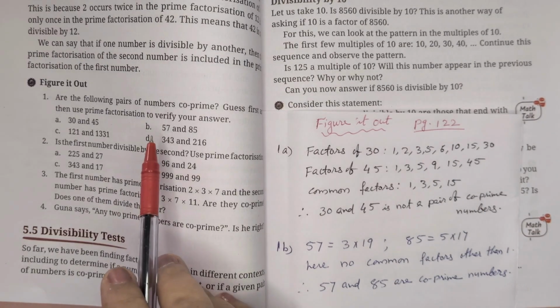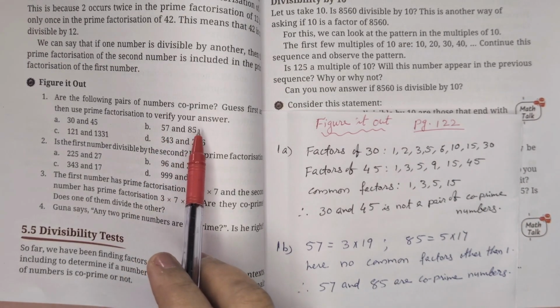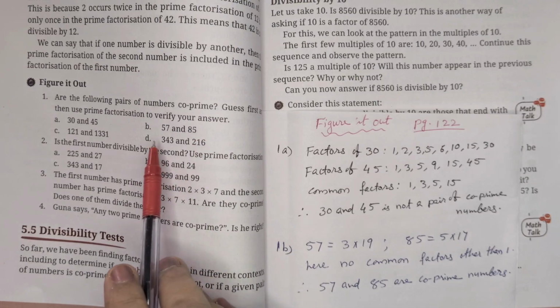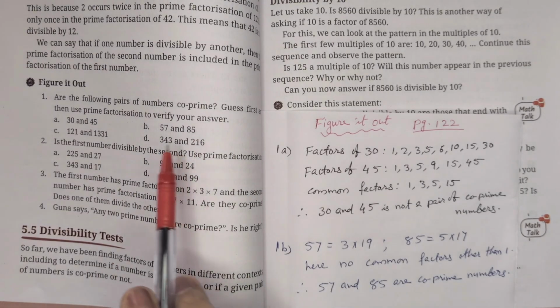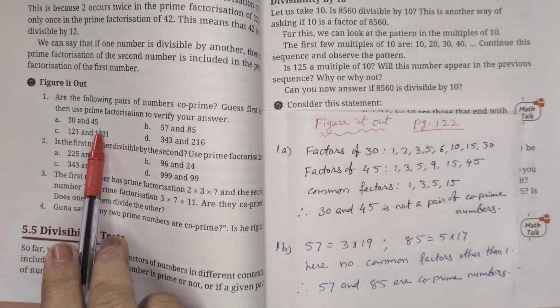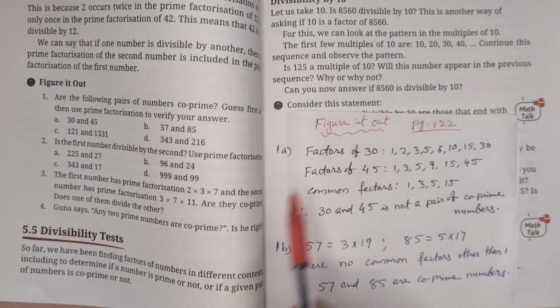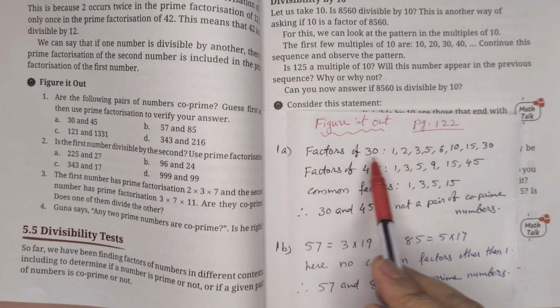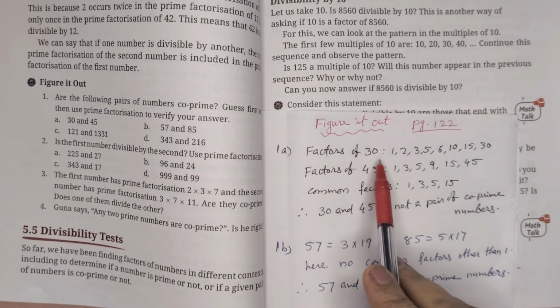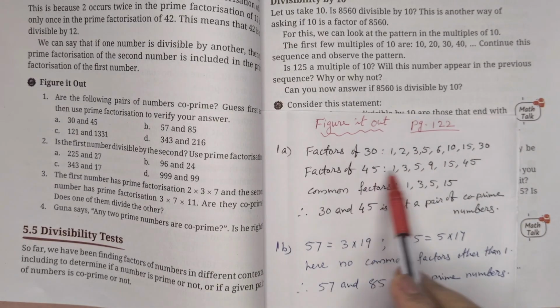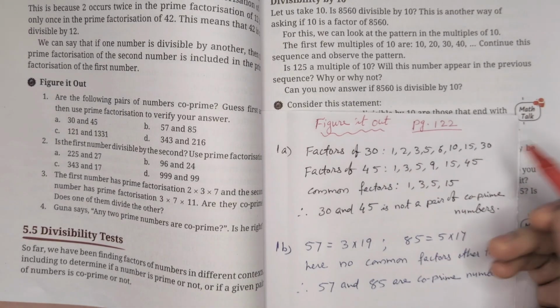First question: are the following pairs of numbers co-prime? Answer first and then use prime factorization to verify your answer. First one, 30 and 45. First we have to find the factors of 30 and 45 and look at the common factors.